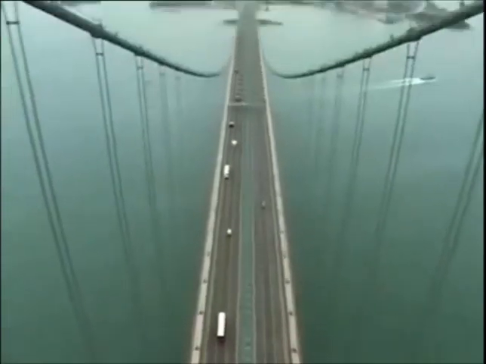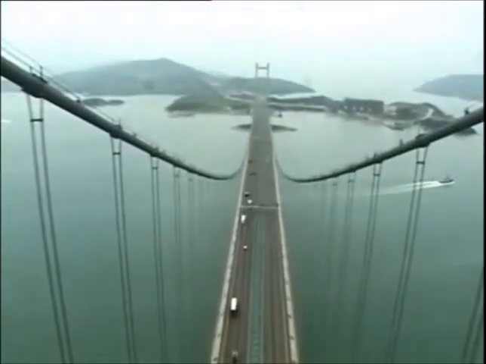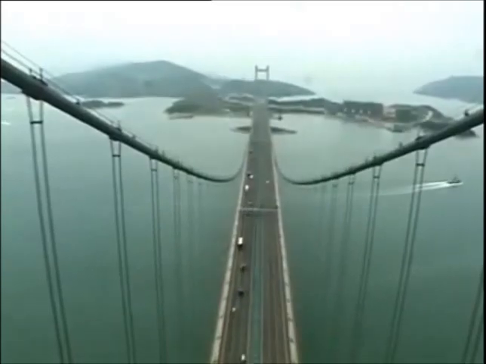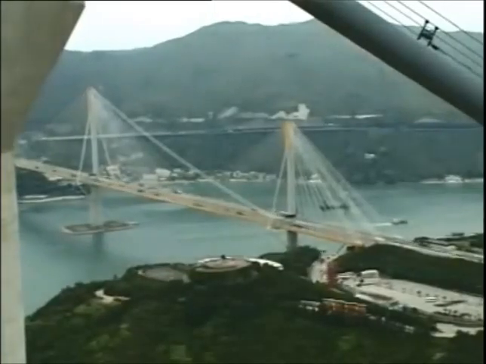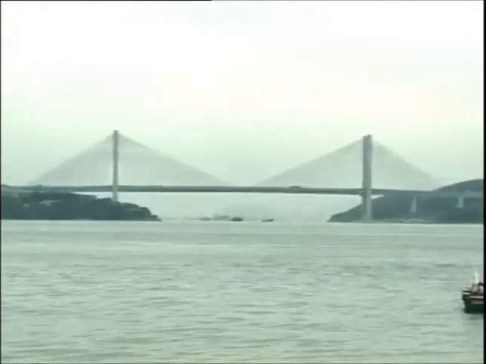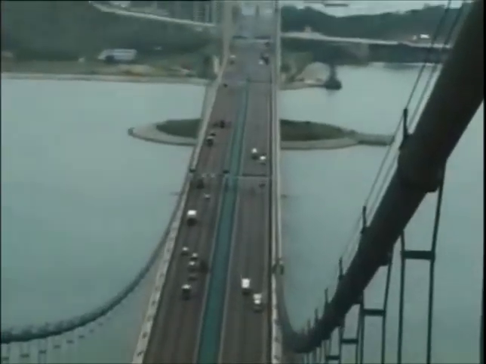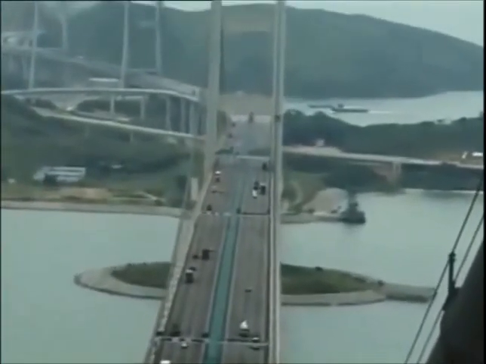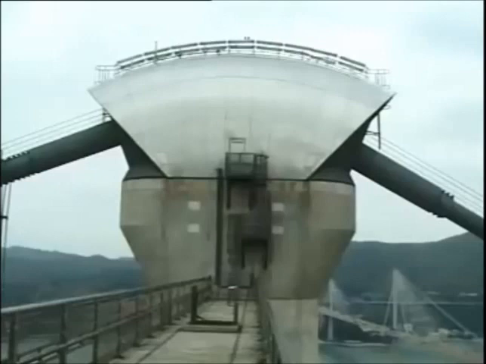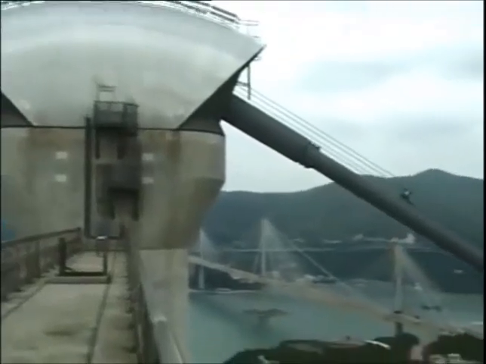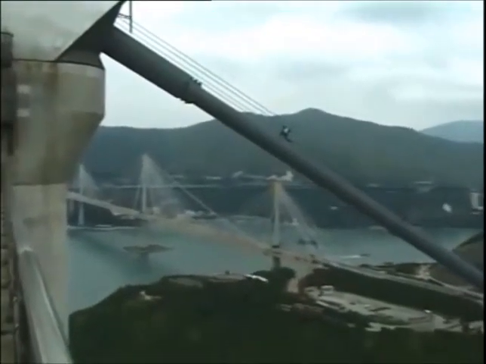The longest bridges in Hong Kong are the Tsing Ma Bridge, the Ting Kau Bridge, and the Stonecutters Bridge. The length of these bridges may increase or decrease as a result of expansion and contraction. These changes must be taken into account in the design of the bridges.